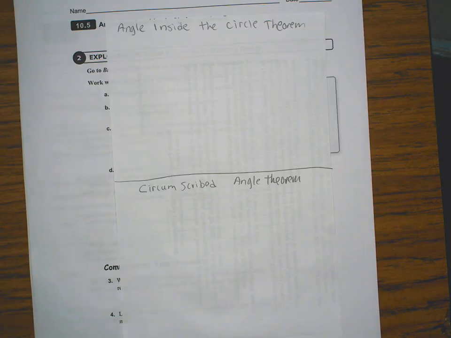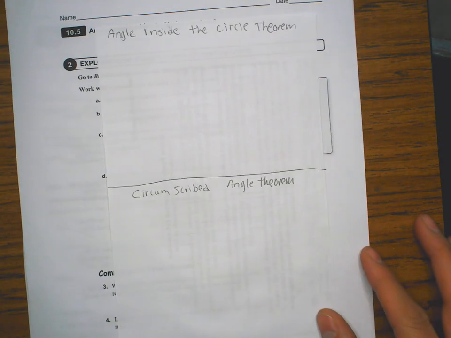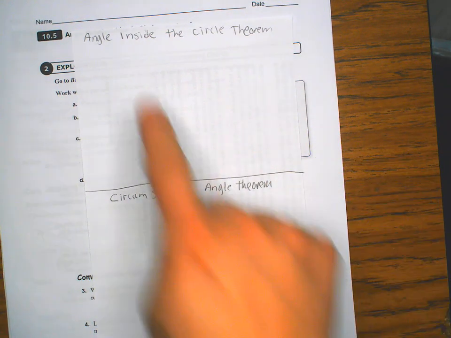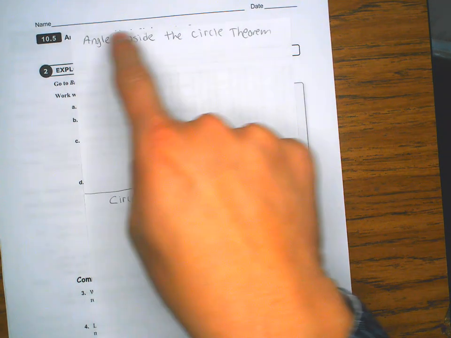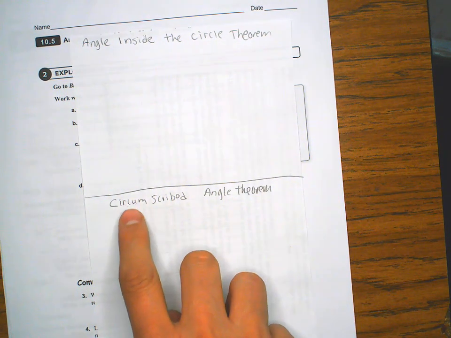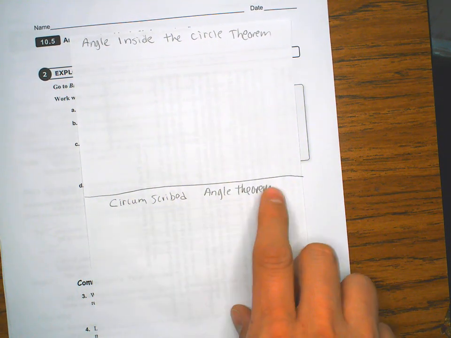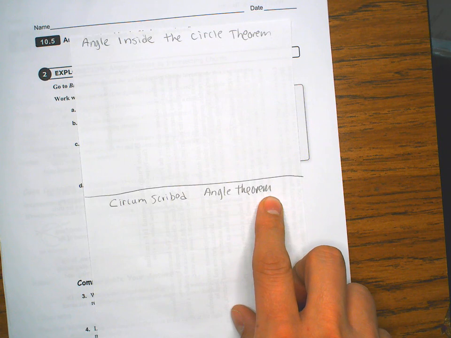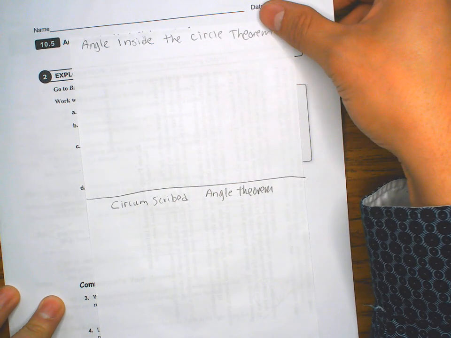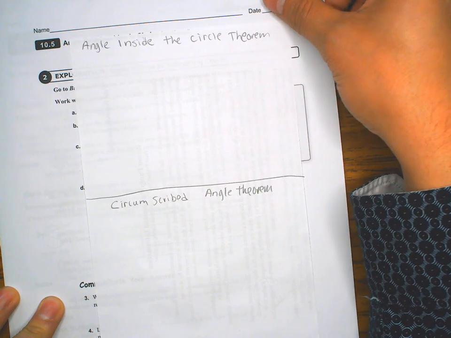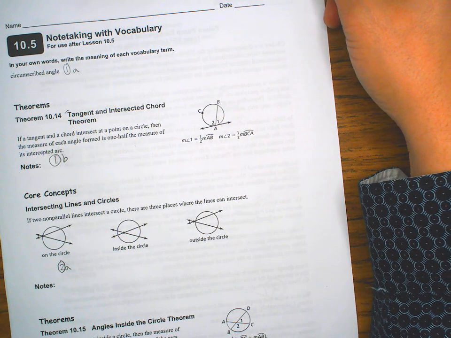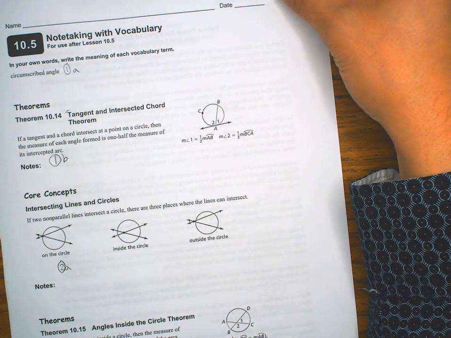Now on page 299, I want you to glue another paper and divide it in half. The top one is going to be for the angle inside the circle theorem, and the other one is going to be for the circumscribed angle theorem. We're not going to do full formal proofs, but I'm going to explain why these theorems actually work. So let's begin first on page 300.